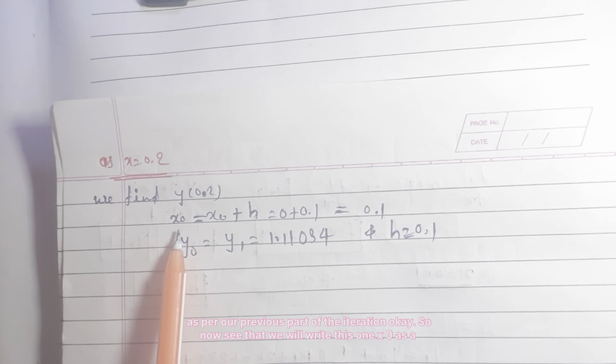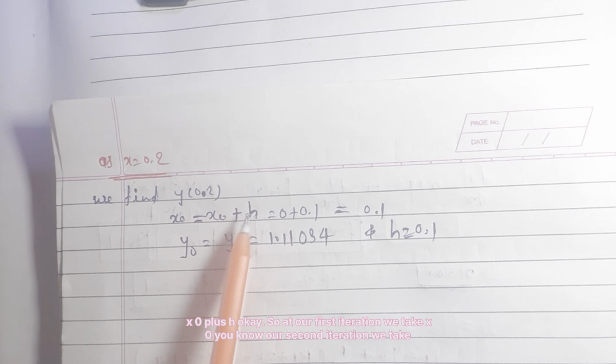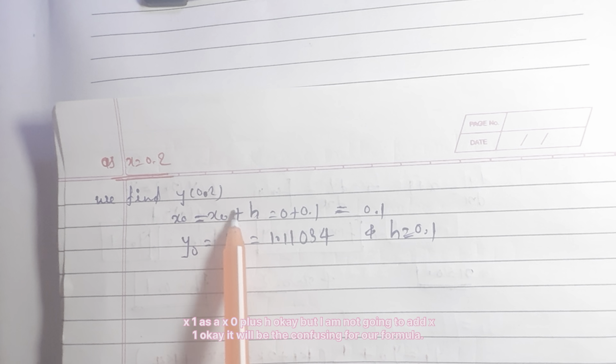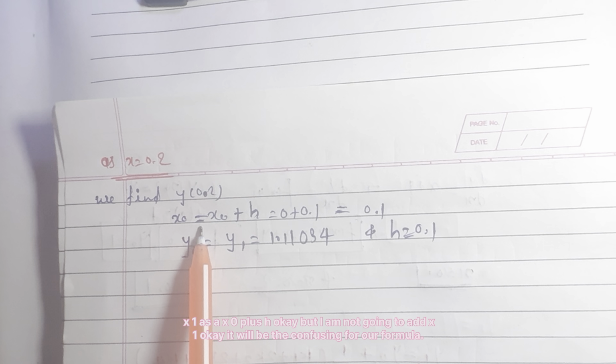So now we write x naught as x naught plus h. In our first iteration we take x naught, and in our second iteration we take x1 as x naught plus h. But I am not going to add x1.